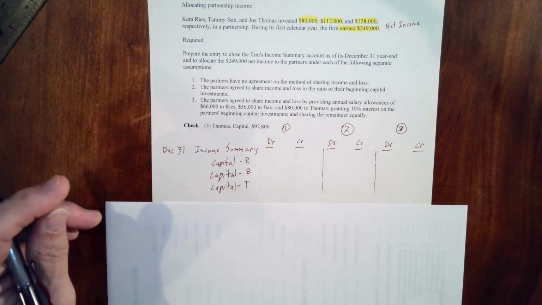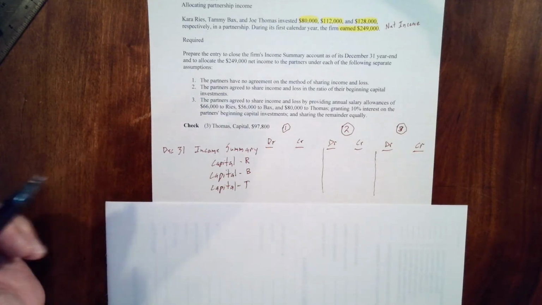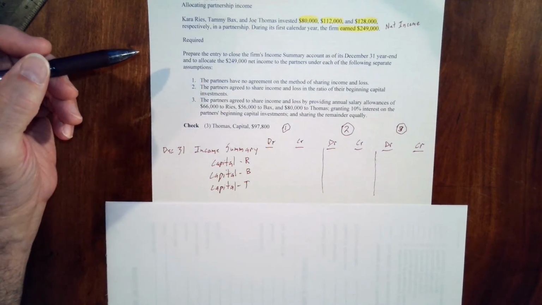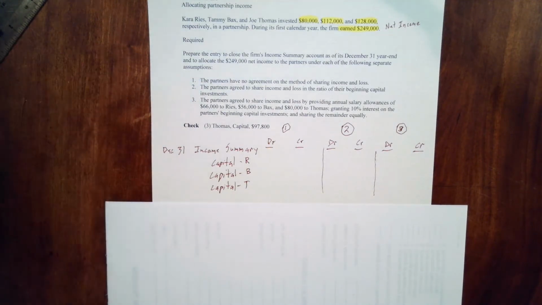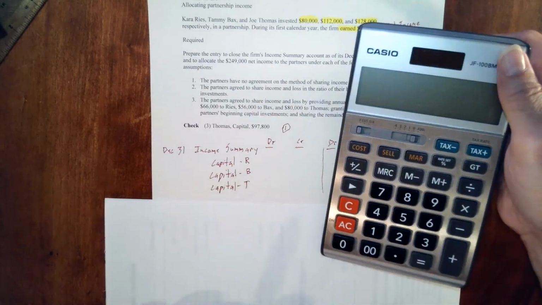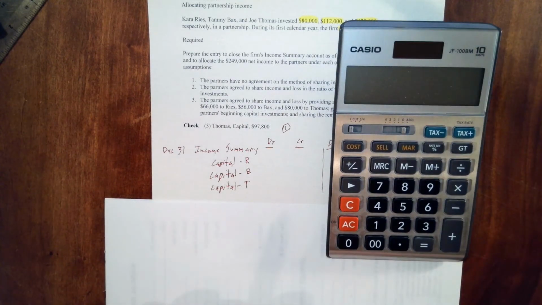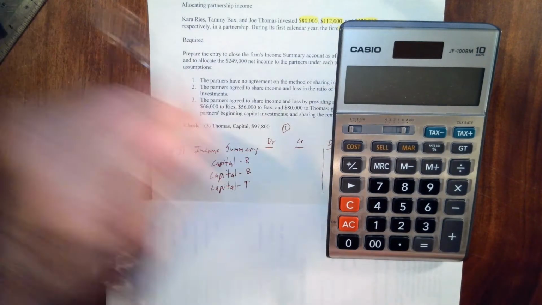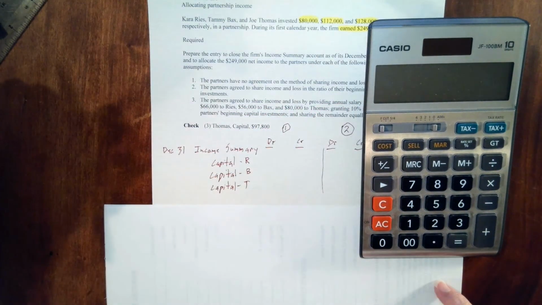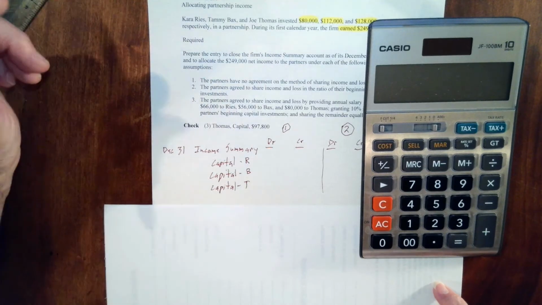Alright? Fair enough. Let's take a look at the first assumption. The partners have no agreement in the method of sharing income or loss. So they don't have an agreement. They probably just got together and said, hey, let's have a partnership. Wouldn't this be fun? It's going to be great.